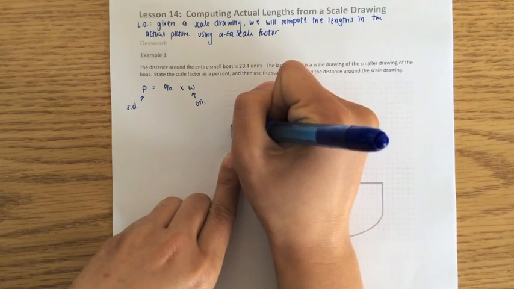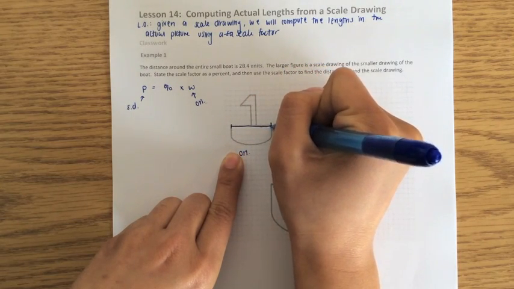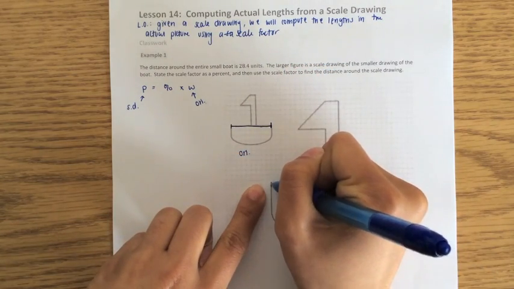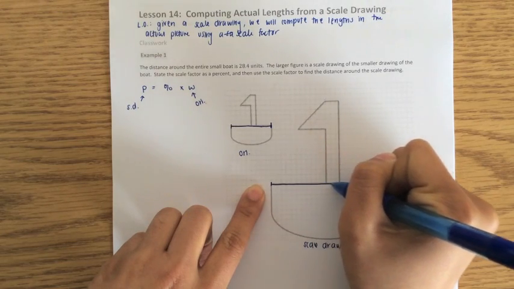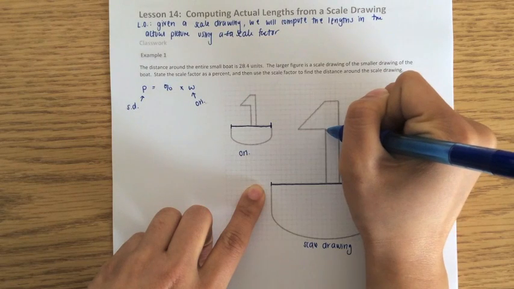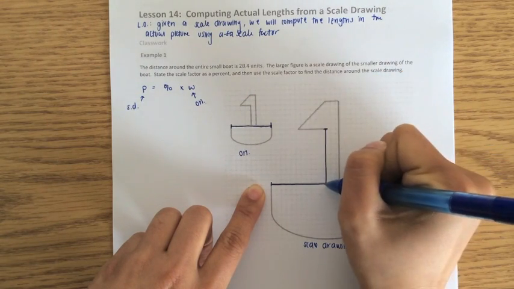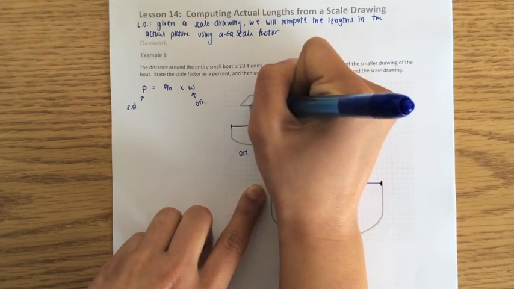So we can either compare the horizontal length from here to here in the original and from here to here in our scale drawing, or we can use the horizontal length from here to here or from here to here.